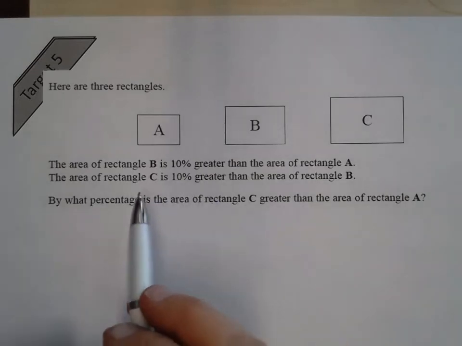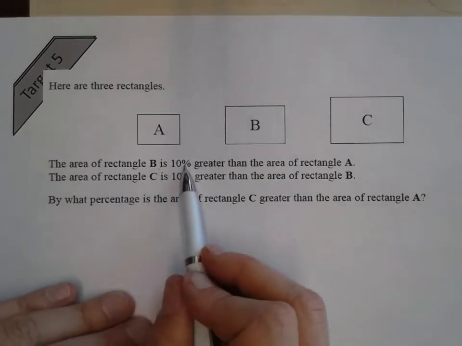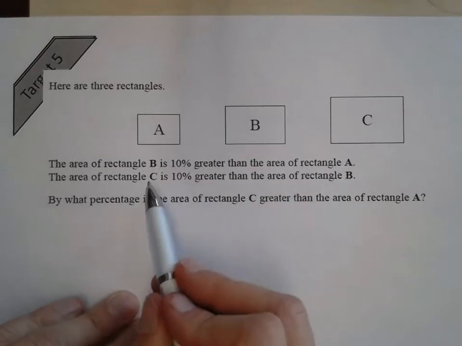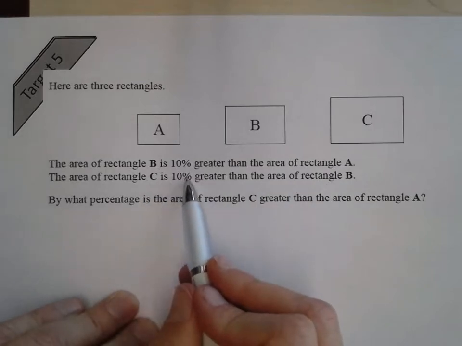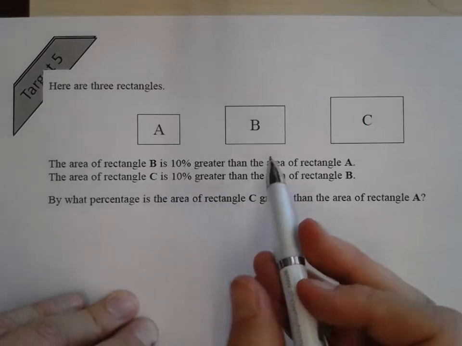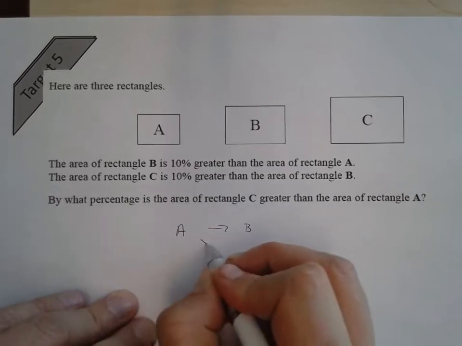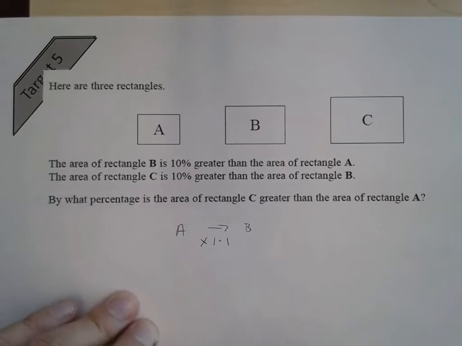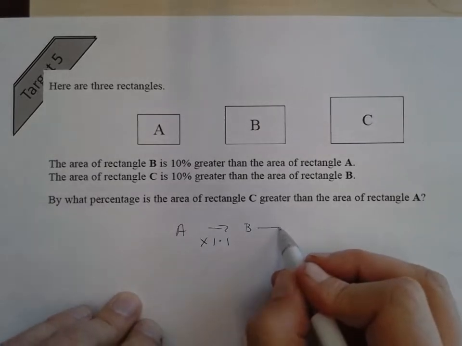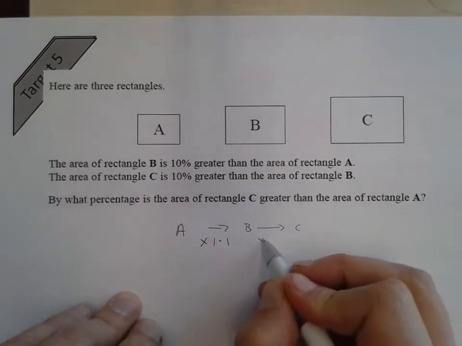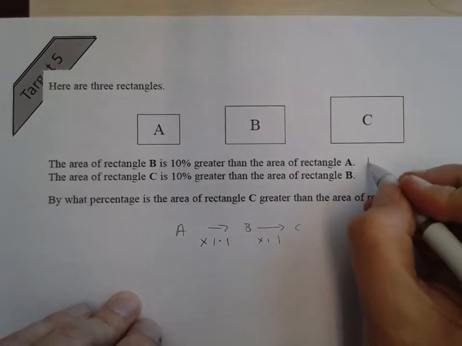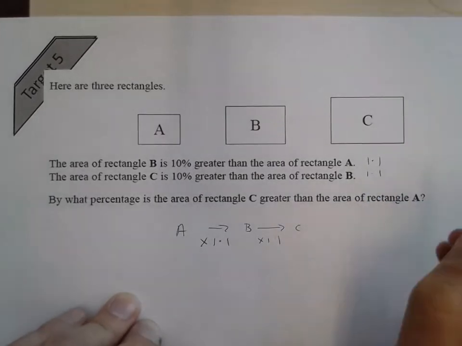10. Here are three rectangles. The area of rectangle B is 10% greater than the area of rectangle A. C is greater than B. So if I was to write a multiplier to go from A to B, I would multiply by 1.1. To go from B to C, I would multiply again by 1.1. So that's 1.1, that's 1.1.